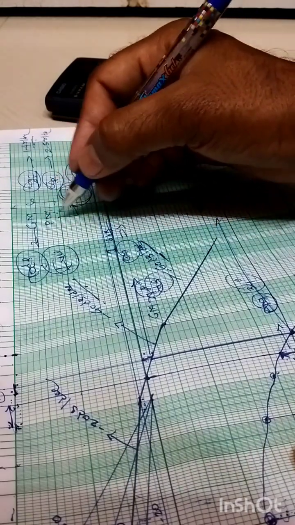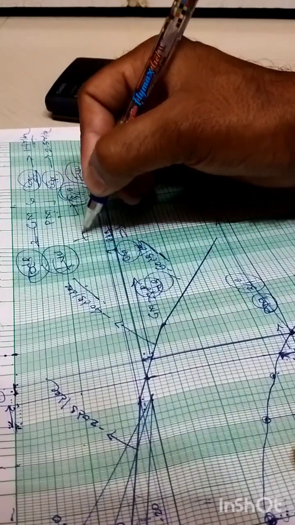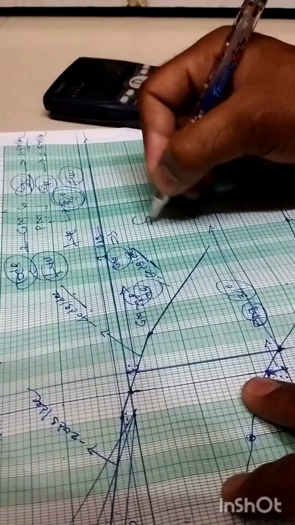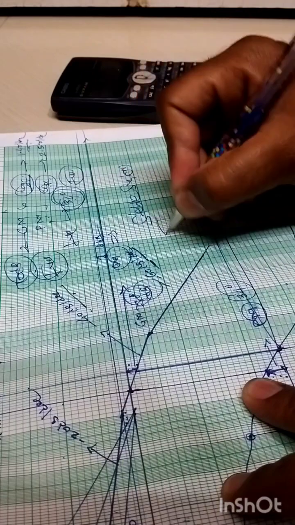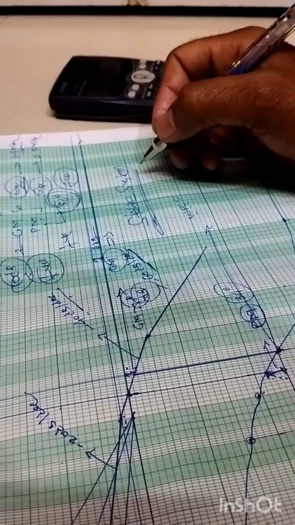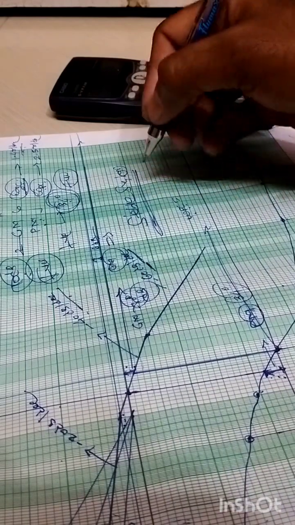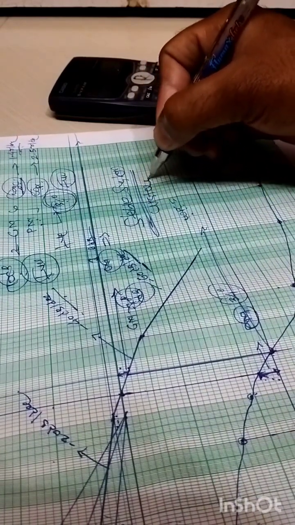So if gain margin and phase margin, these two values, are positive, then that system can be called a stable system, right? If either value is zero or negative, then that system can be called an unstable system.